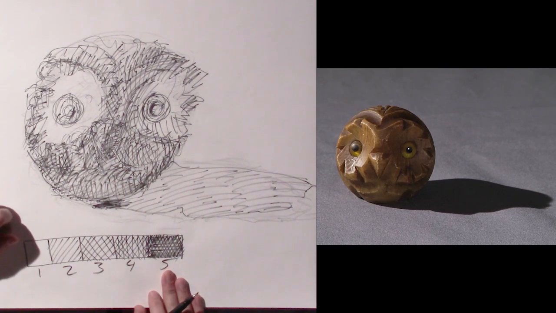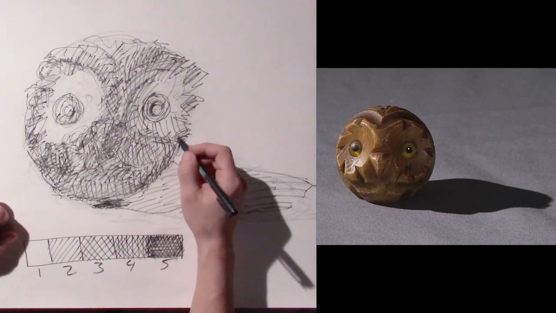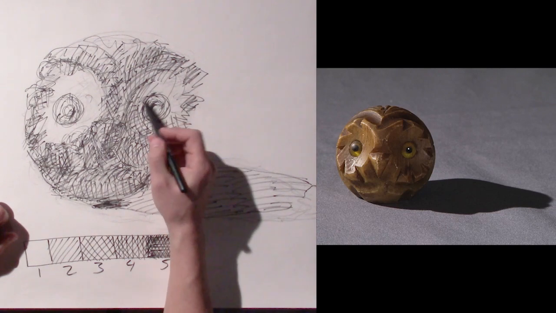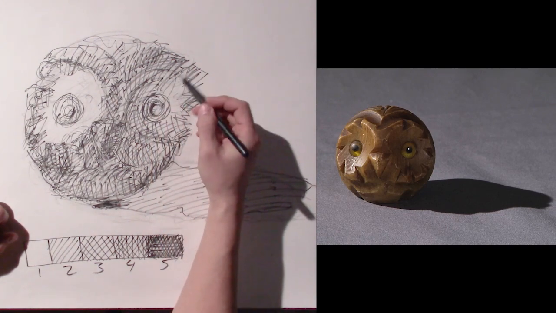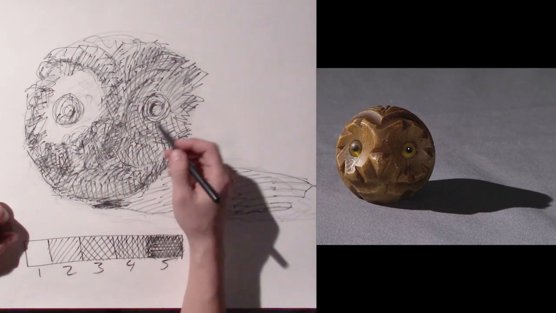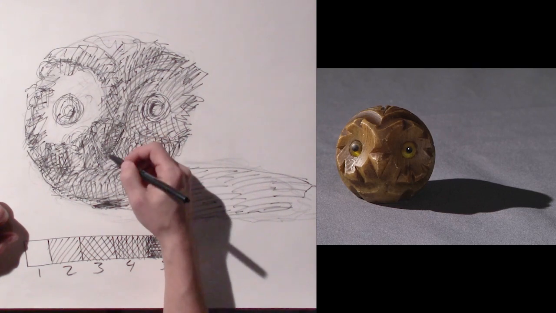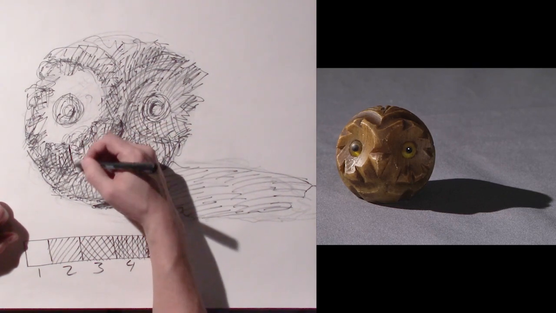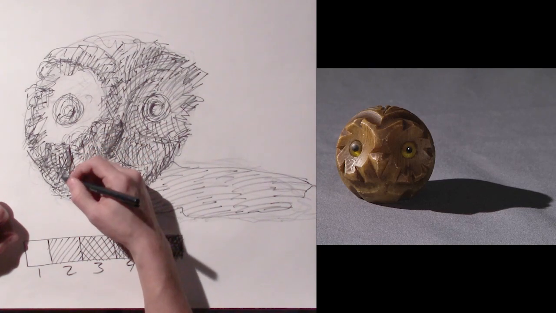Value number 5, we're going to take this now mostly on this side of the owl's face. We're really going to go in there, try to bring out some of these rich darks.